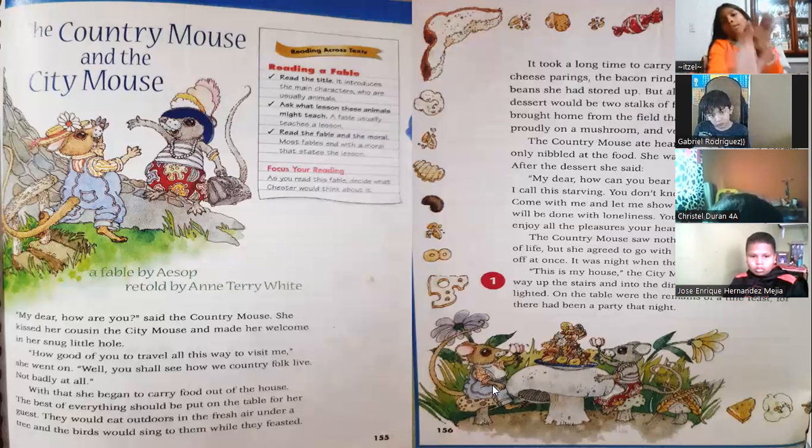Look, sitting down, they are laying them down proudly on mushrooms.